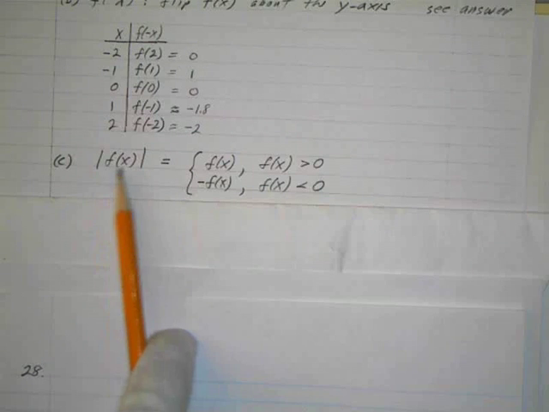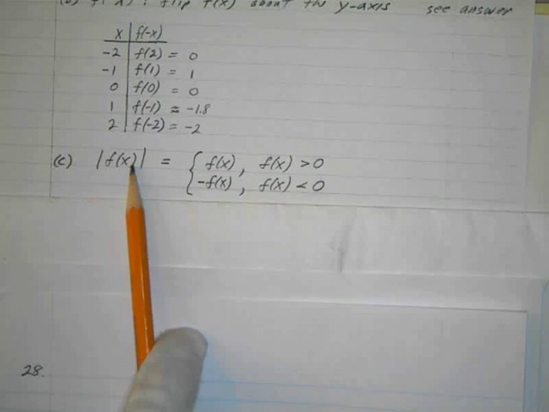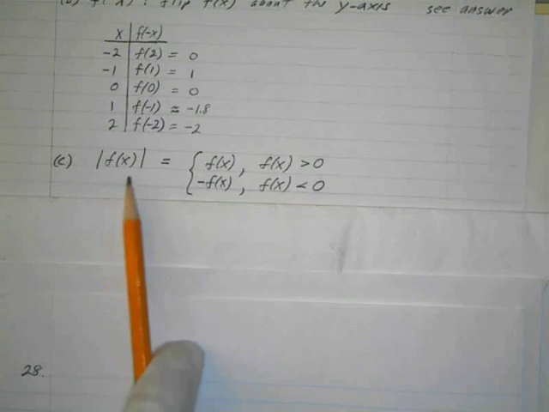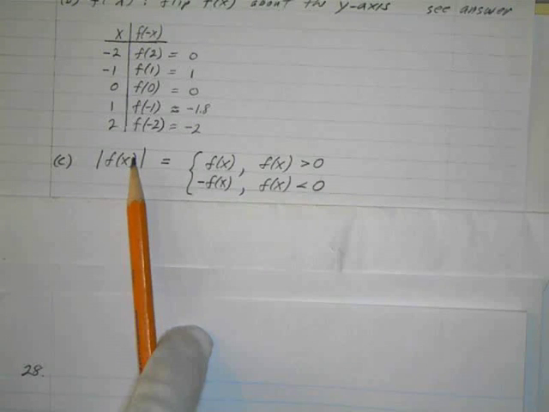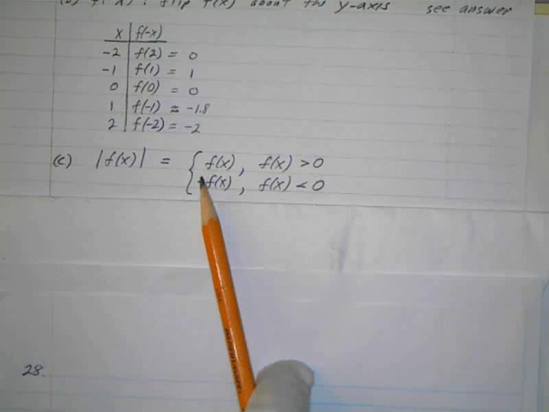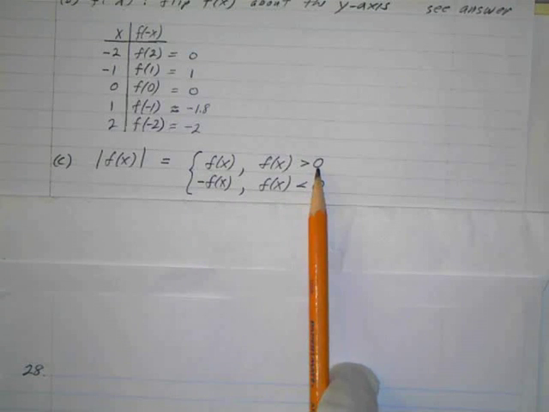Now the letter C was the absolute value of f of x. Now remember, f of x is the vertical position. So we're going to take the absolute value. Now remember, the absolute value of anything is equal to that value if it's greater than 0, and it's equal to its negative if it's less than 0.